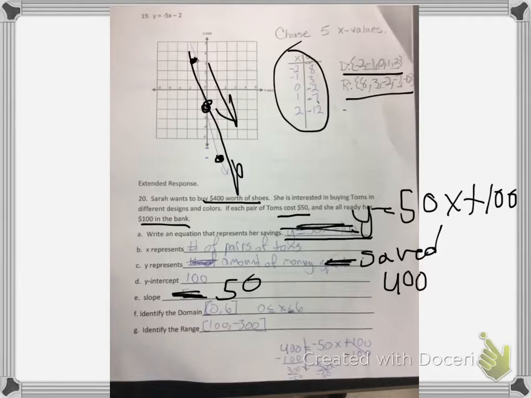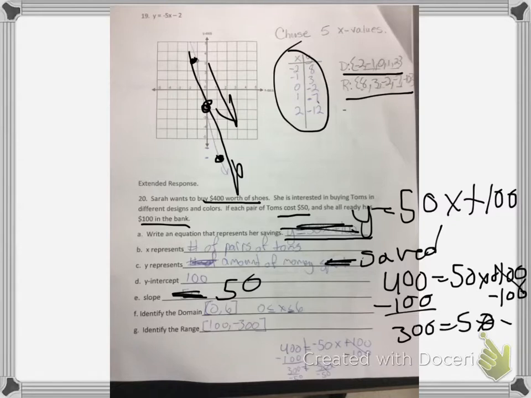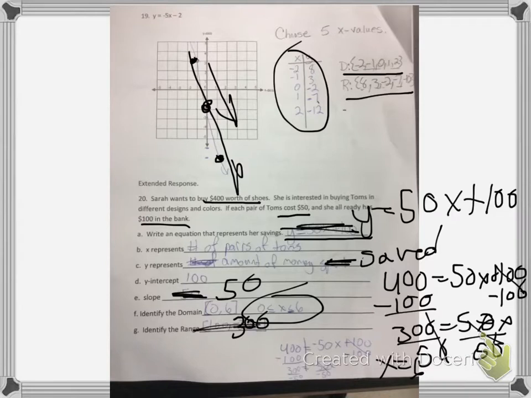I plug 400 in for Y equals 50x plus 100, minus 100, minus 100 gives me 300 equals 50x. Divided by 50 gives me 6, so x equals 6 here, so I can plug that in. So it takes her 6 months to have enough money. And then we know that our range here is going to be from 100 to 400. Because start at 0 months having $100, and then after 6 months we'll have $400.